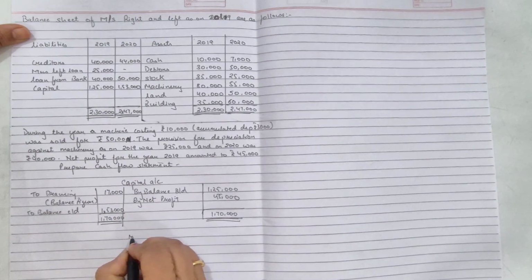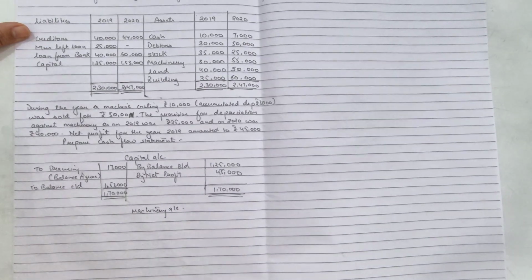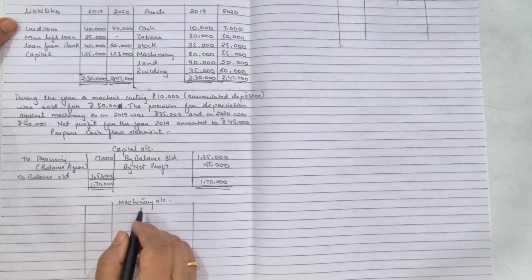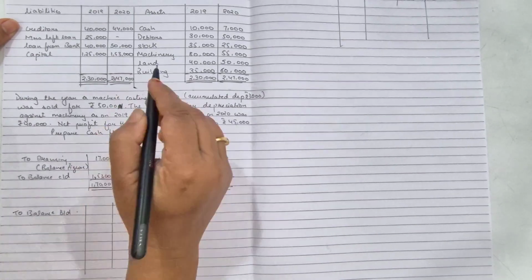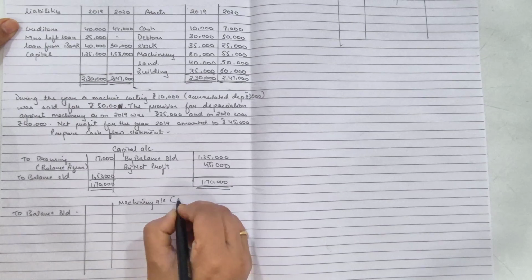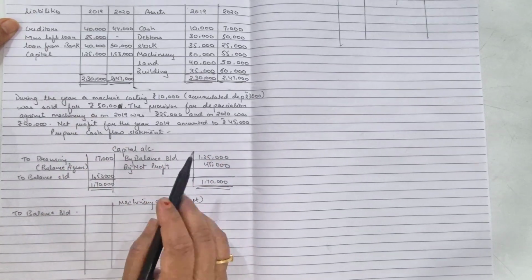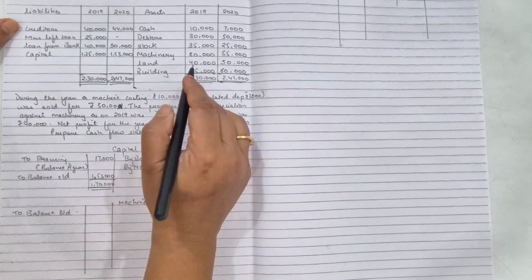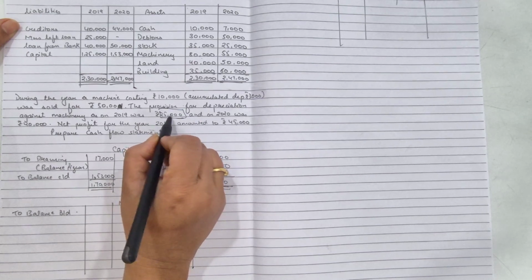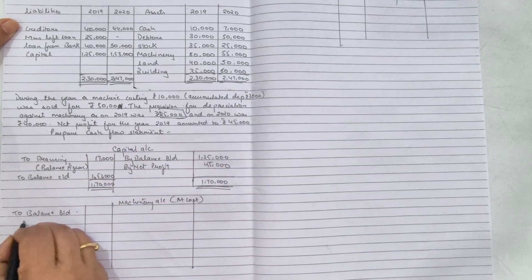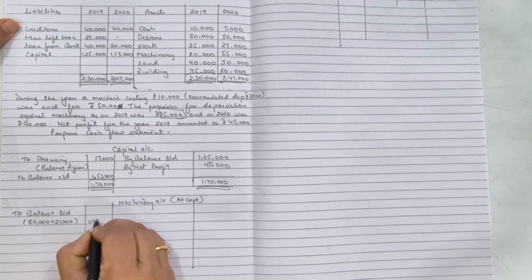Now we will make a machinery account, students. Here we will write to balance brought down. The machinery balance, we can see, is 80,000, but we will make a machinery account at cost because there is an accumulated depreciation and a provision for depreciation account is used. So the balance would not be 80,000. On this 80,000 we will add the 25,000, the opening balance of the provision for depreciation account. So 80,000 plus 25,000 will be 1,05,000, students.